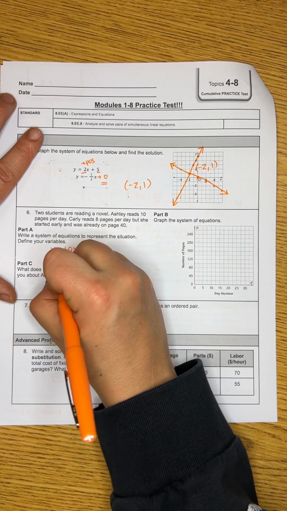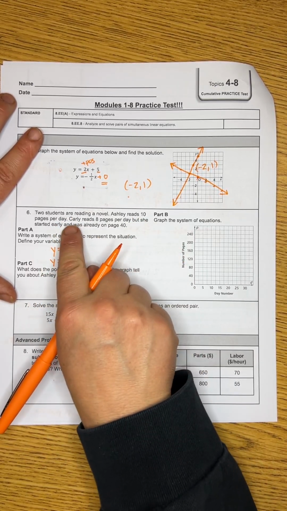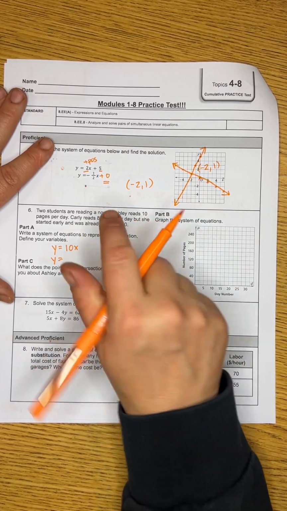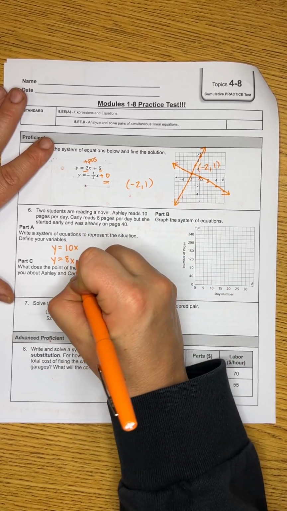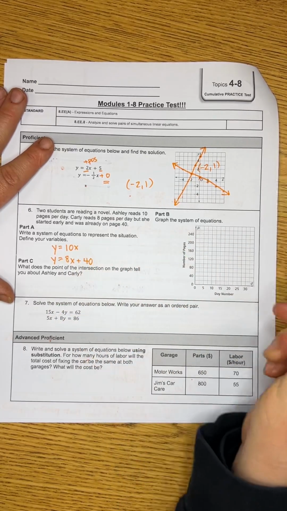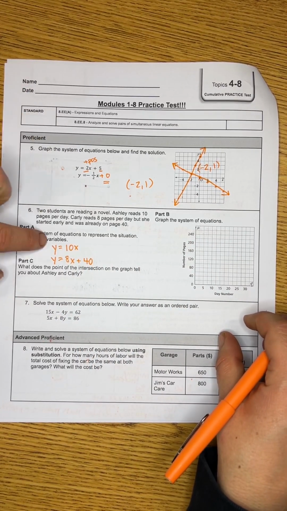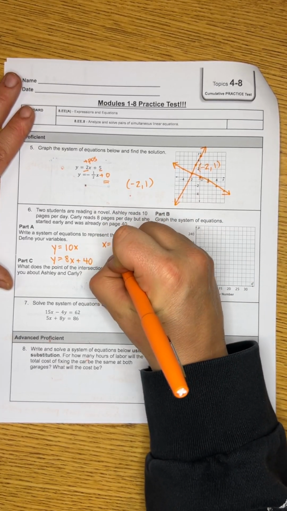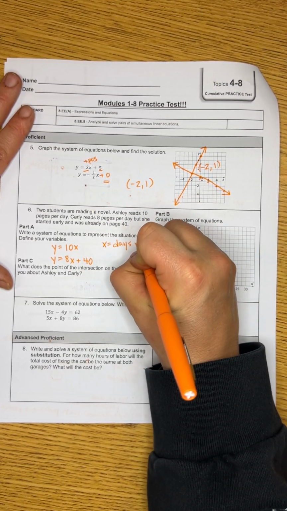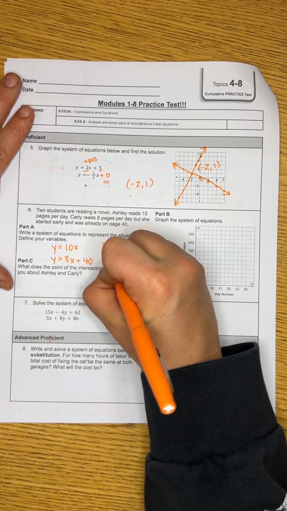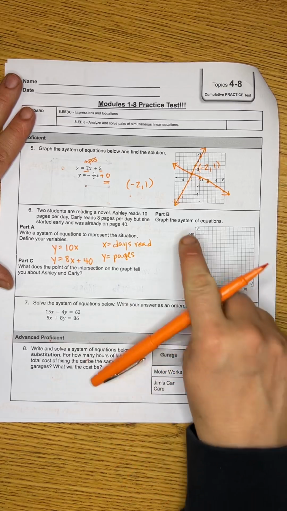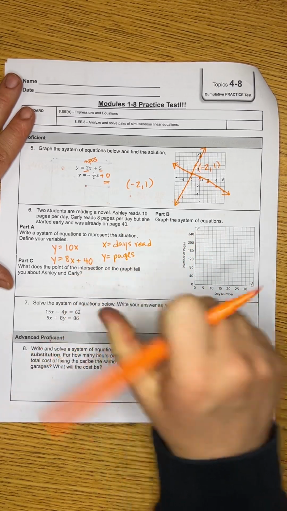The other equation that we're going to create is for Carly. Every single sentence in this is going to create a new equation. Carly reads 8 pages per day, and she starts early on page 40. Cool. Those are our 2 situations. Our x value in here means days read, and our y value is pages. That's the number of pages that they are reading. So now we need to graph this system of equations.